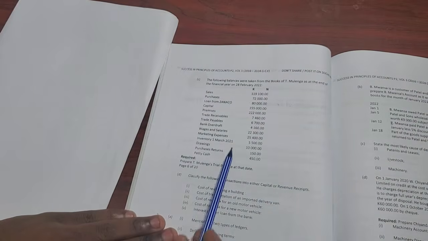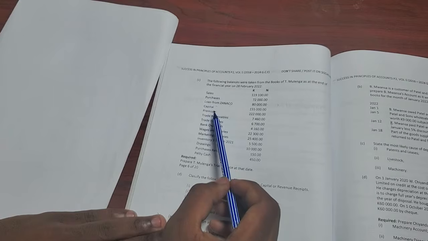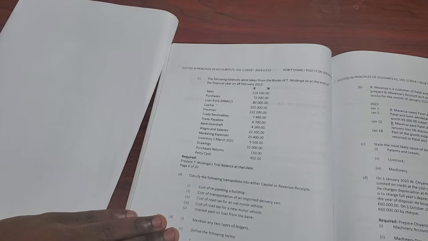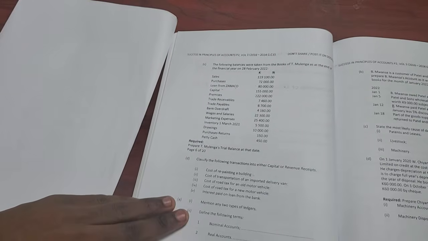We have sales, purchases, loan, capital, premises, trade payables, bank overdraft, wages and salaries, marketing expenses, inventory on 1st March 2021, drawings, purchases returns, and petty cash. Required: prepare T. Mulenga's trial balance at that date.